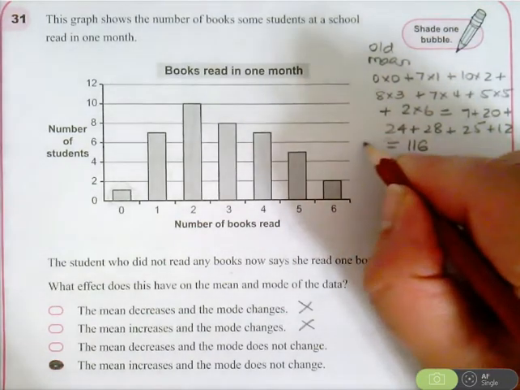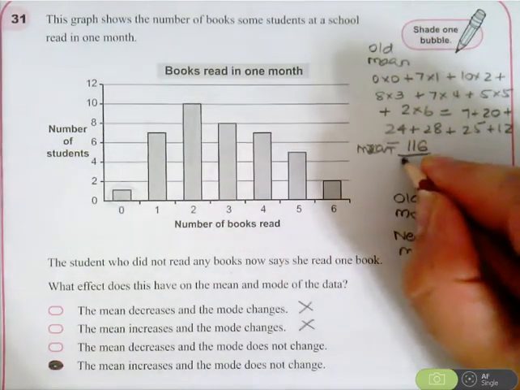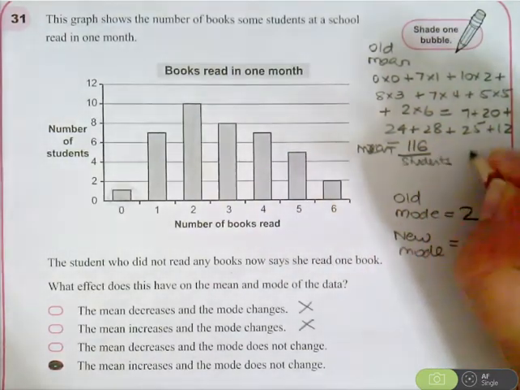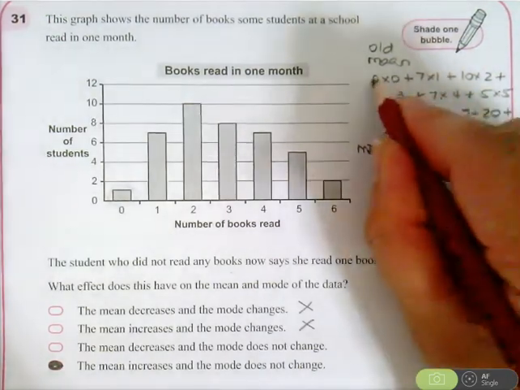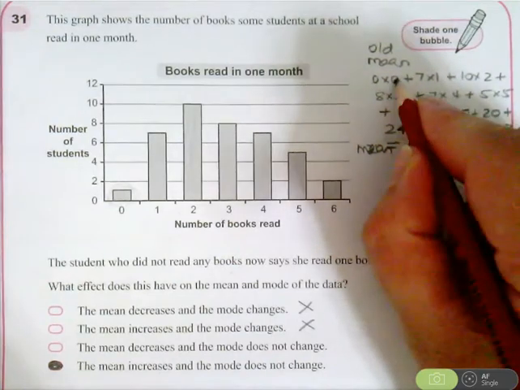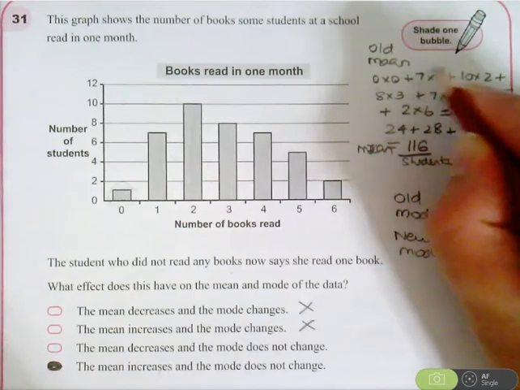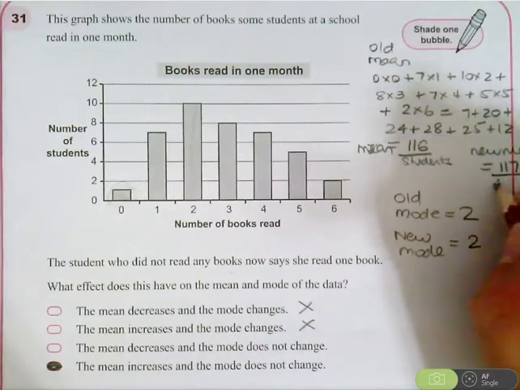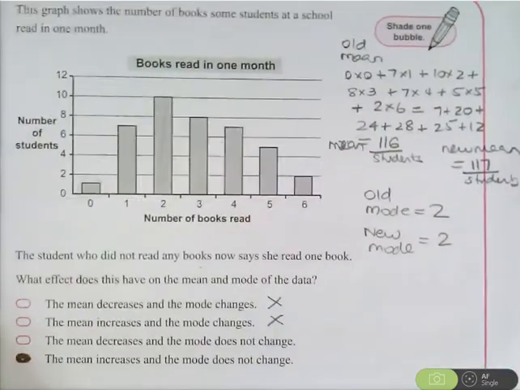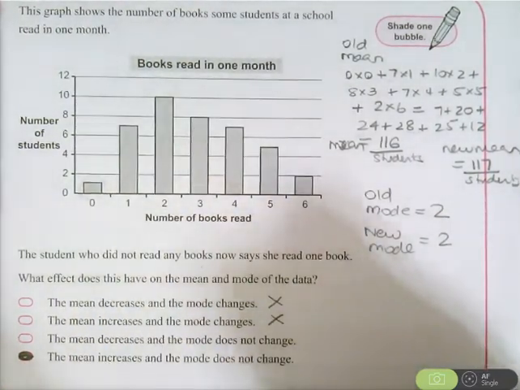So the old mean would have been 116 divided by the number of students. But the new mean, because 1 extra book got read, we've got 0 times 0 there, which is fine, but this will now be 8 times 1. So we'll have 117 over the number of students. So more books get read, so the mean will increase. Therefore our answer is the mean increases and the mode does not change.